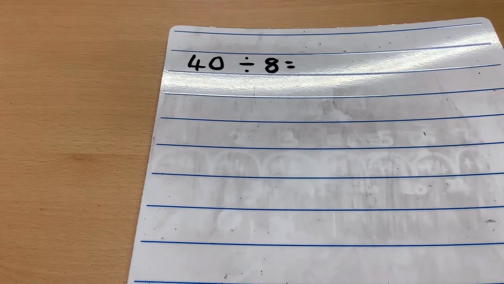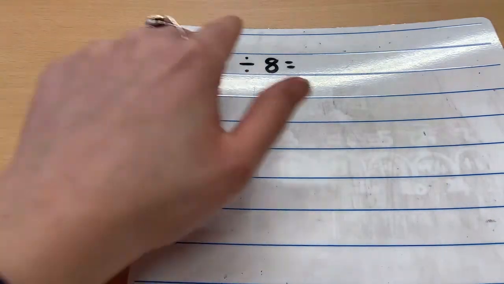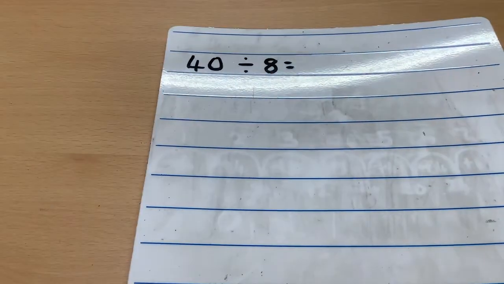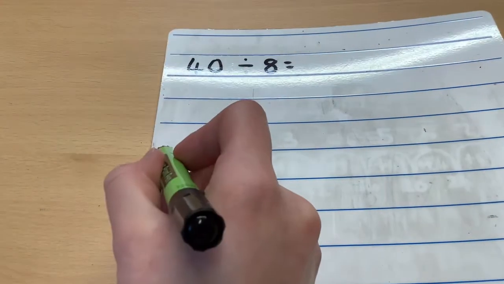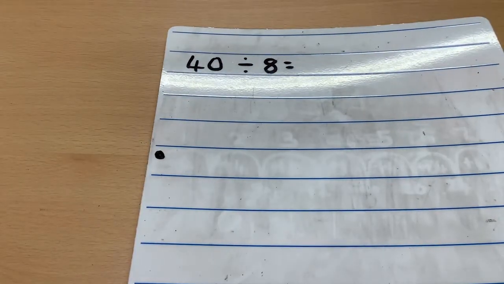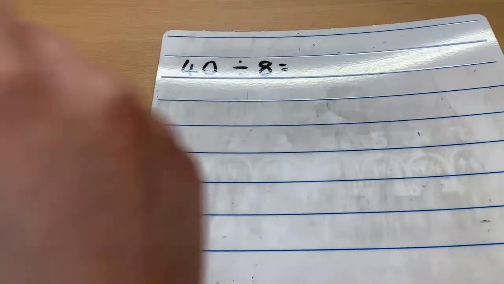Finally, let's have a go at 40 divided by 8, and then I've got one more thing to show you. So 40 divided by 8, my divisor is 8, so that is the value of the jumps that I'm going to do. So I'm going to start on 0 on the left hand side and jump in 8s until I get to 40.